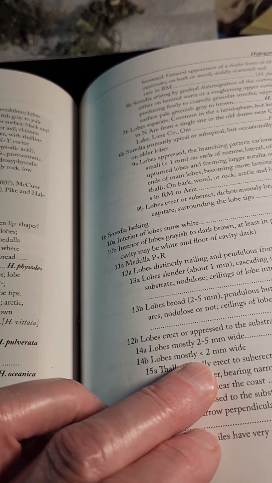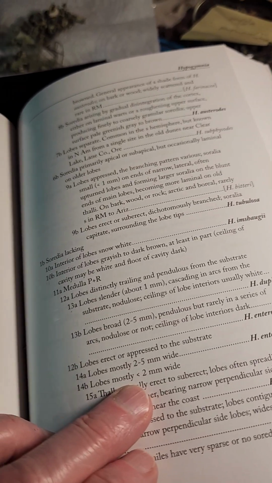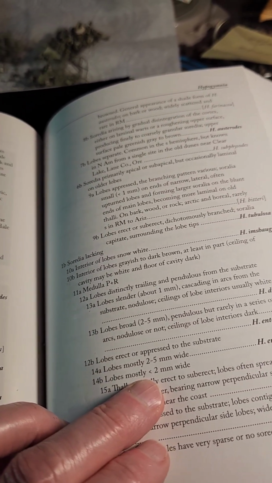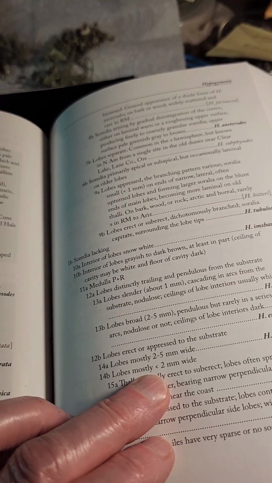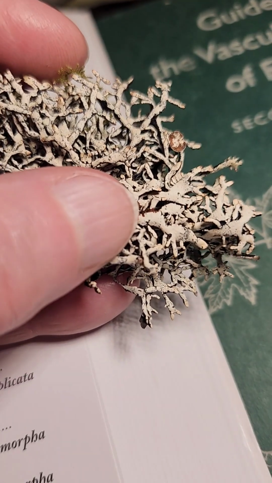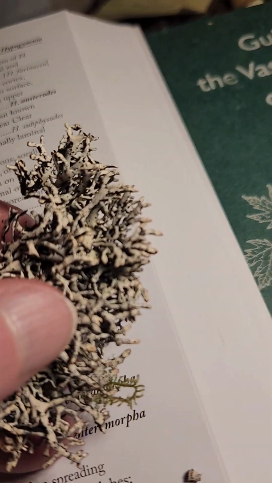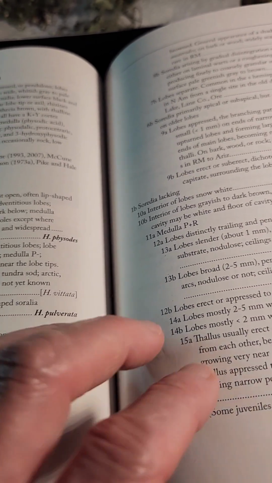And I'm going to say there's definitely a mix of things going on. I can't see anything above 4 on the biggest lobes. That doesn't mean there could be another lichen in there. A lot of the smaller ones are quite small.